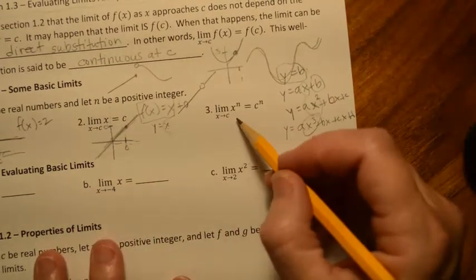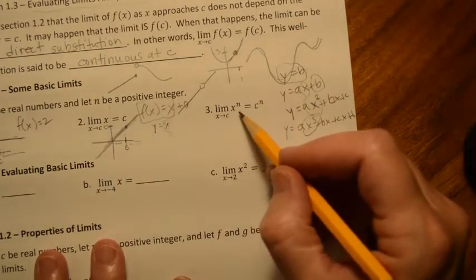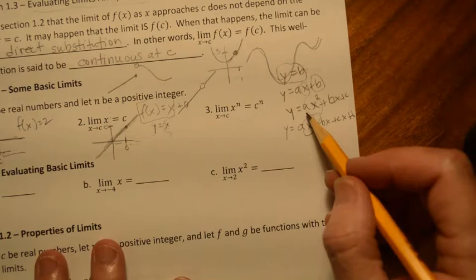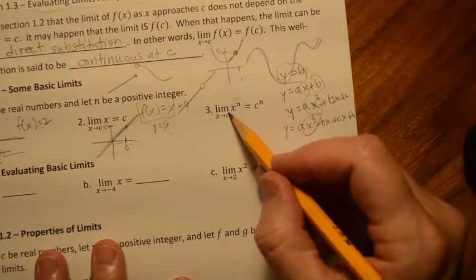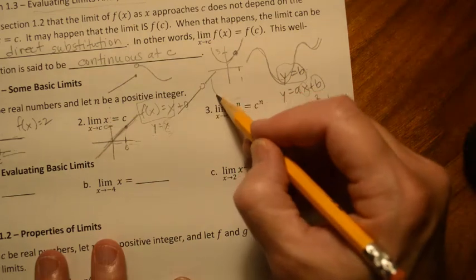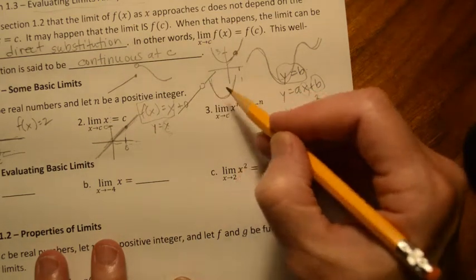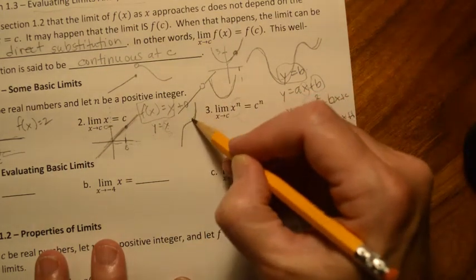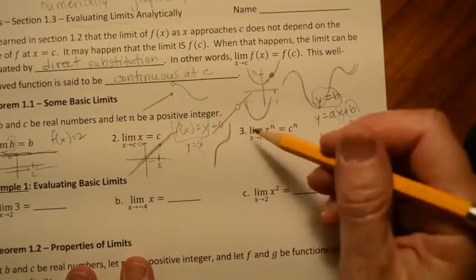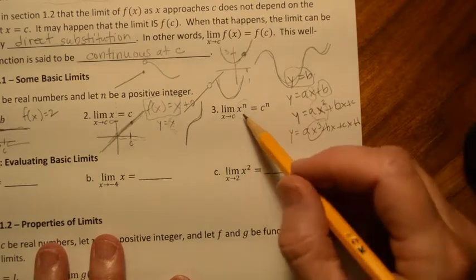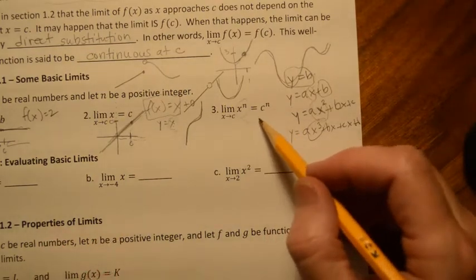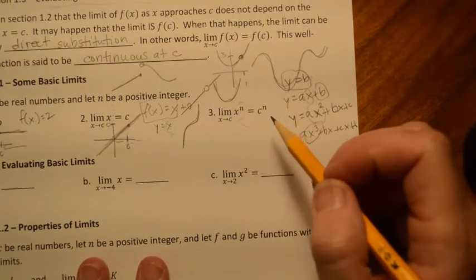Well, it's just saying that if we have some x to the nth power, so let's say x squared, again, this is a nice function. There's nothing weird that happens with it. It's a quadratic, it's a cubic, something like that, where we were using this word continuous, where we just get to draw it without picking up our pencil. And in this case, we just say that it's that number that we're approaching to the same nth power.